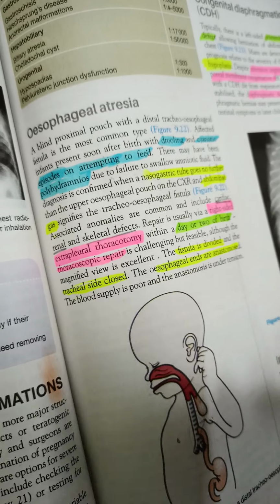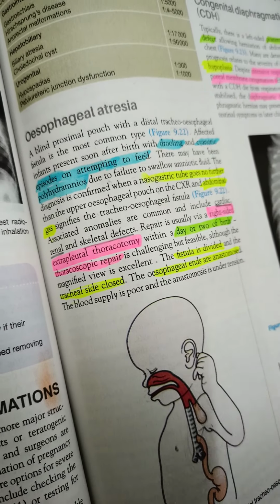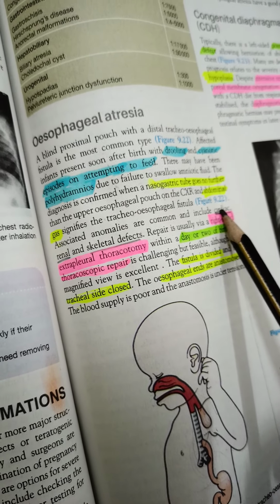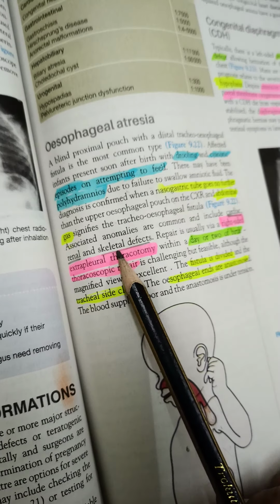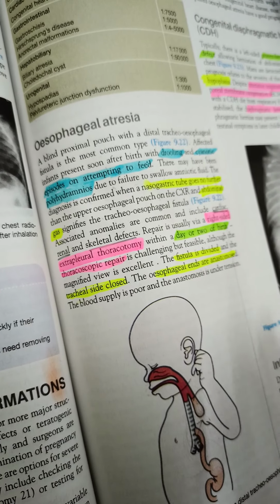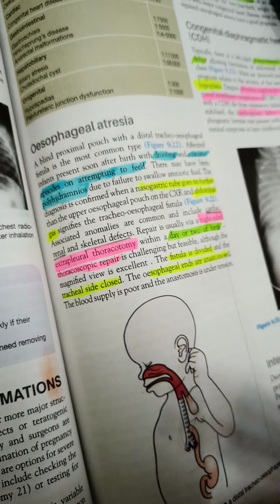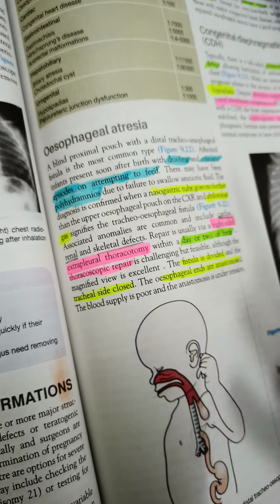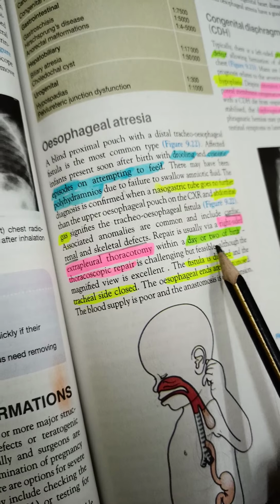Then come some of the anomalies which you can have with this condition. That could be cardiac problems, skeletal problems, or renal problems. So obviously it's a congenital condition that can have other problems as well as atresia.